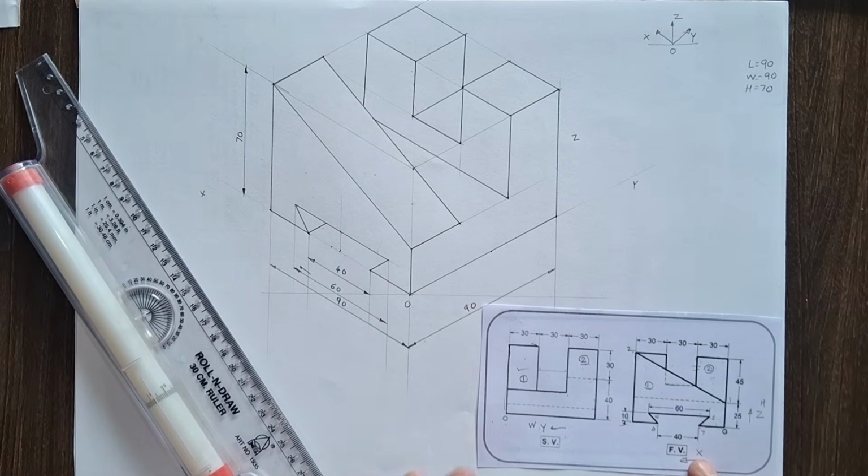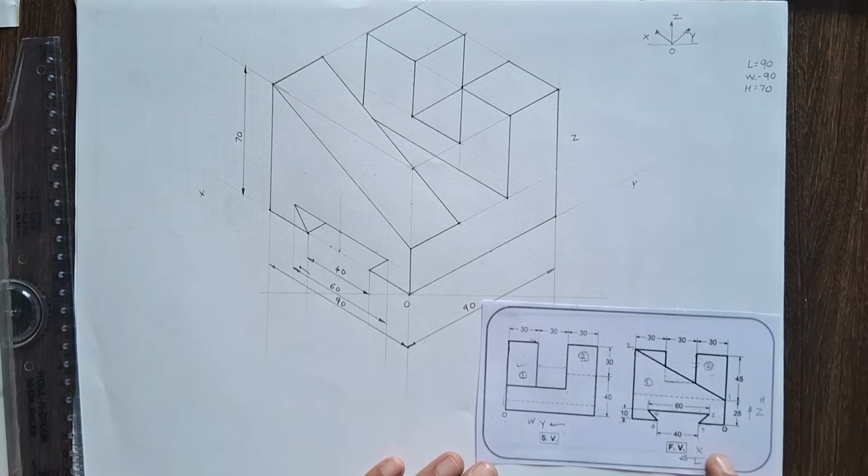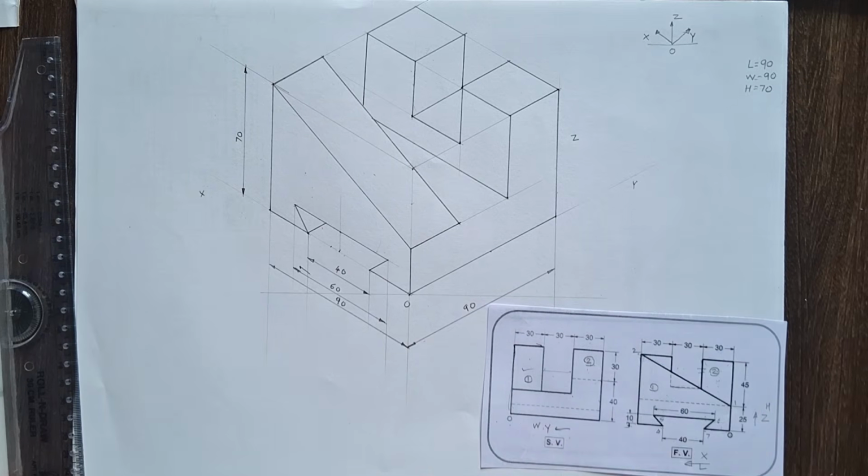So friends, try to solve this problem. See the solution of this problem.